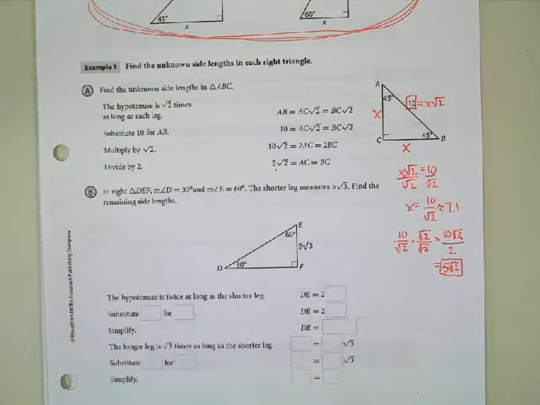That was a bit much, I know. I just threw a bunch of new stuff at you there, but I think we can handle it. So let's try another one here. Let's look at letter B.